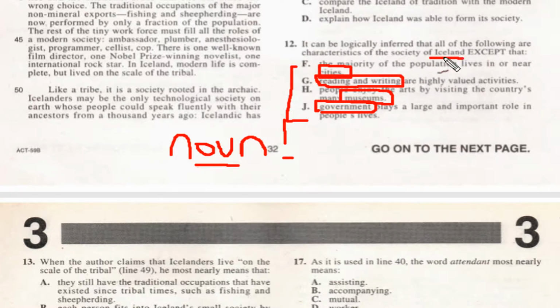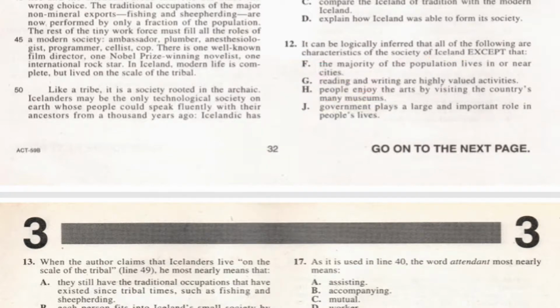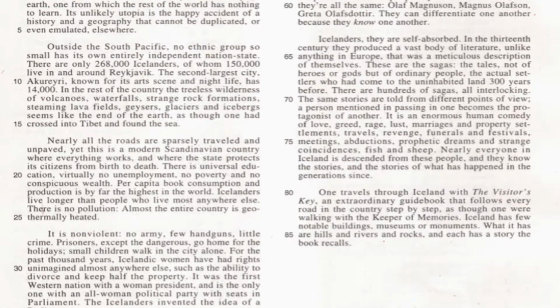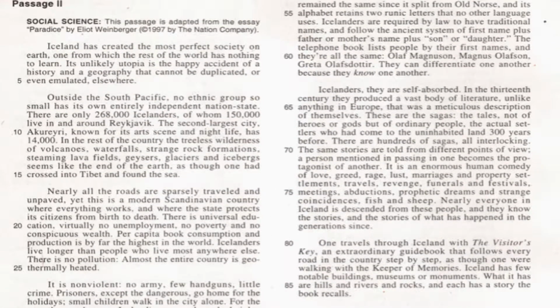Now, we're looking for Iceland, and surrounding those words are going to be cities, reading, museums, and government. All right, so what do we do? We come back up here, and my assistant Zach would call this problem radioactive. So think of looking for Iceland and those keywords. We come over here. Okay, there's Iceland. Does it say anything about a museum up here? Does it say anything about government?